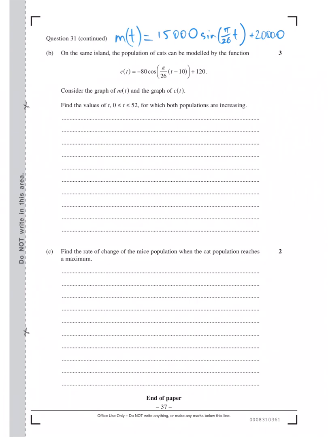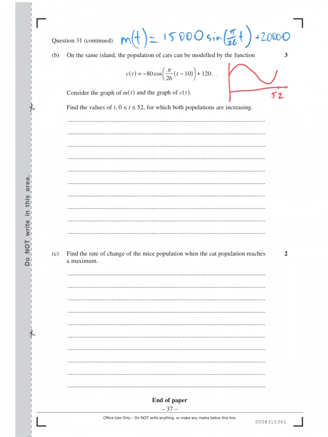For part B here, we're told or suggested to consider the graphs of M(t) and C(t). Now, we were given the graph of M(t). It looks something like this, where that was 52 weeks, that was 1 year, and where this was 20,000, going up as high as 35 and down as low as 5. And that was following our sine function, which had a period of 52 weeks. Now we're asked to consider the graph of minus 80 cos(pi on 26 (t minus 10)) plus 120, and to consider where both populations are increasing.